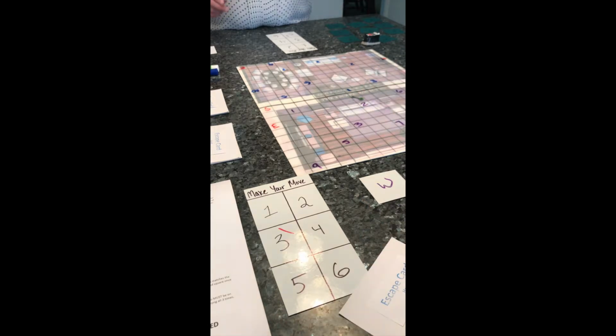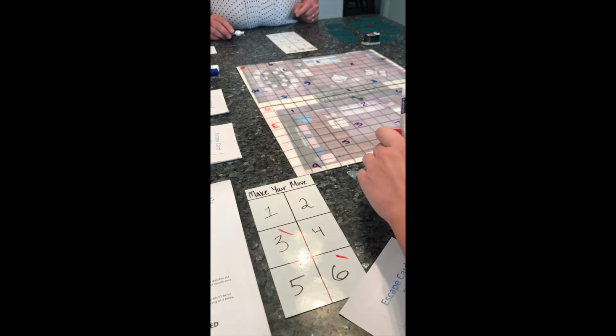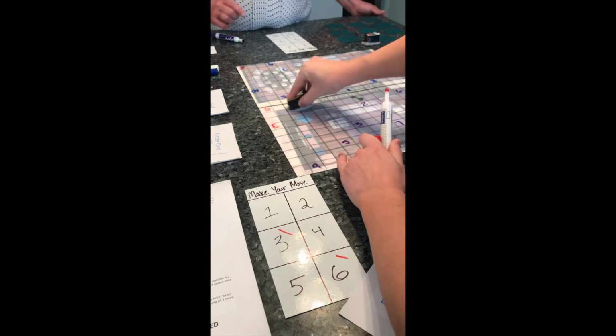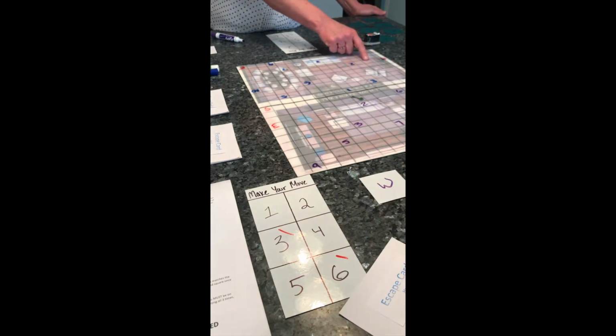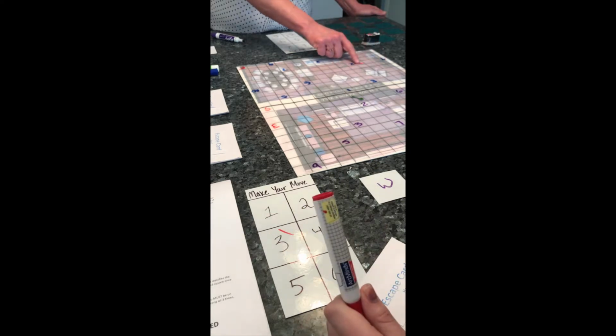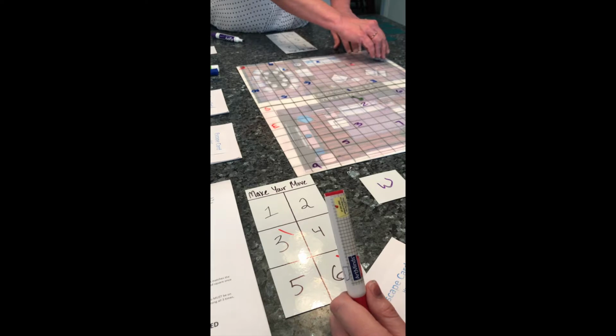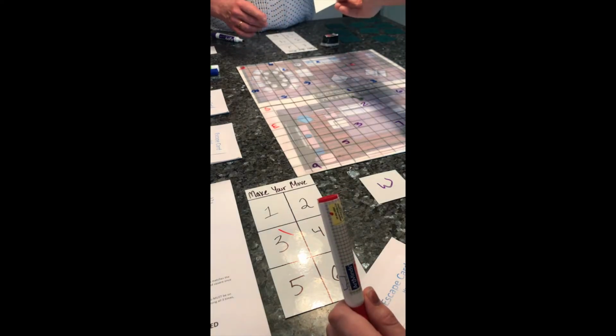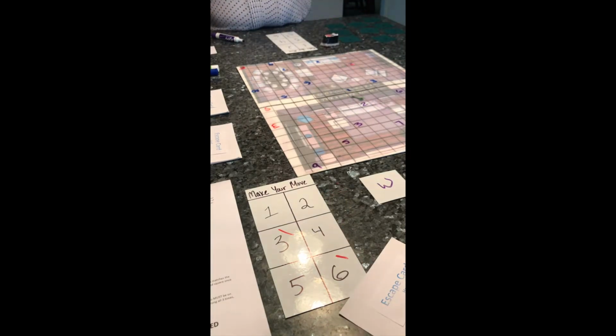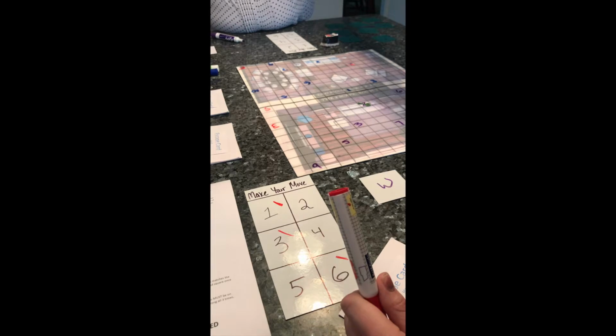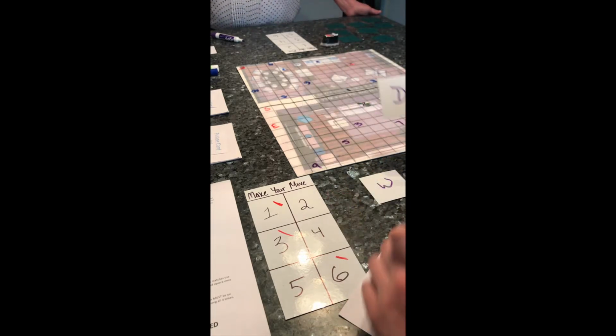So I'm going to move 6 spaces, and I am going to erase the square that I landed on previously just so that I don't get confused and land on it again. I'm going to move 4 spaces and take number 2. And it is a blank card, so it works well for me. I'm going to move 1 space and land on number 2, which is D.